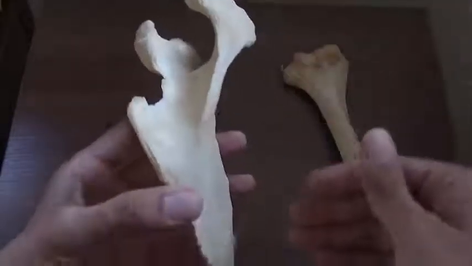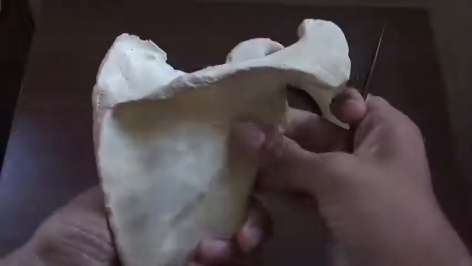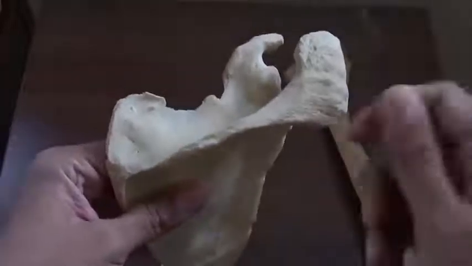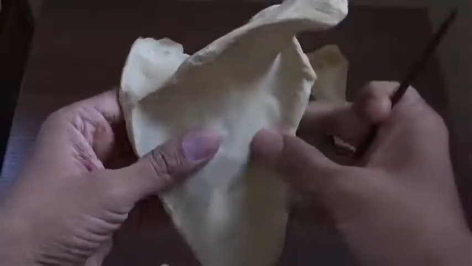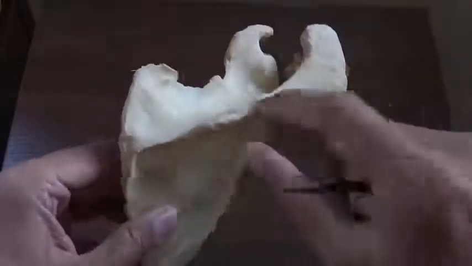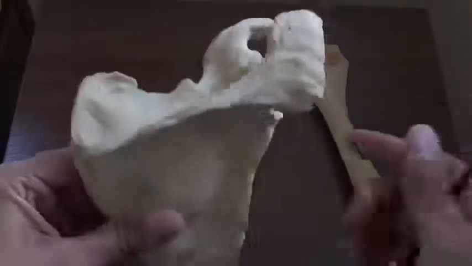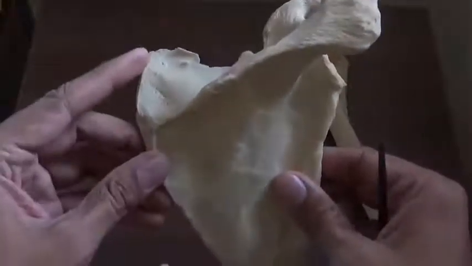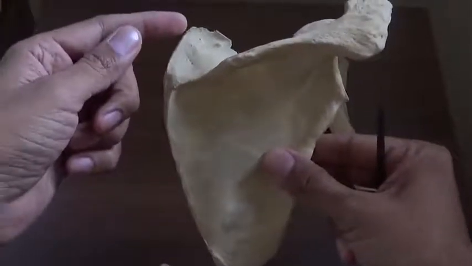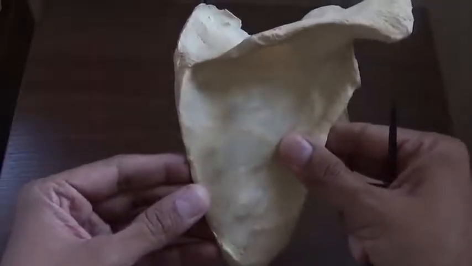Now let's see the external features. The scapula has two surfaces, costal surface and dorsal surface. It has three borders, superior border, medial border and lateral border. It has three processes, the spinous process, the acromion process and the coracoid process, and it has three angles, the lateral angle or glenoidal angle, the inferior angle and the superior angle. Now the scapula extends from the second rib to the seventh rib in the posterolateral aspect of the thoracic wall.